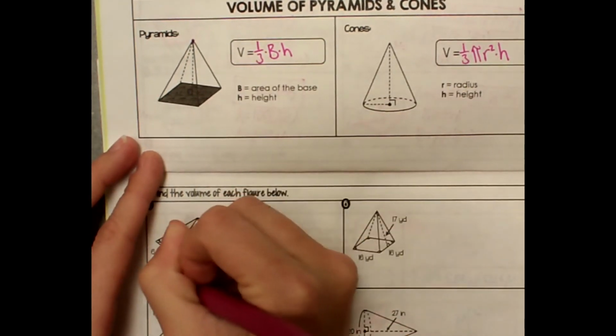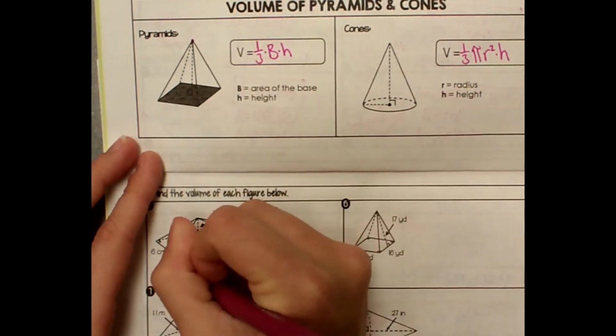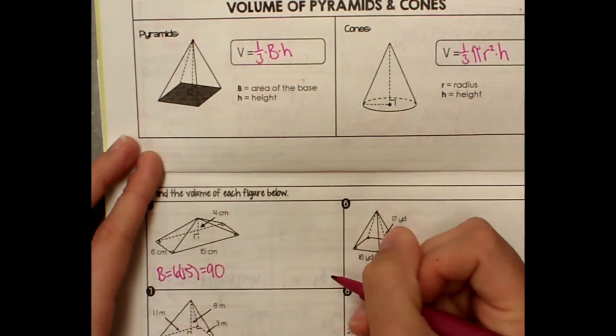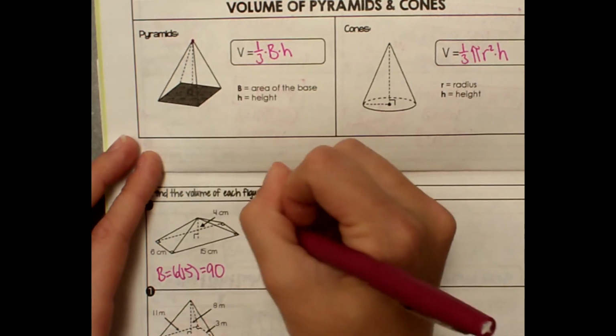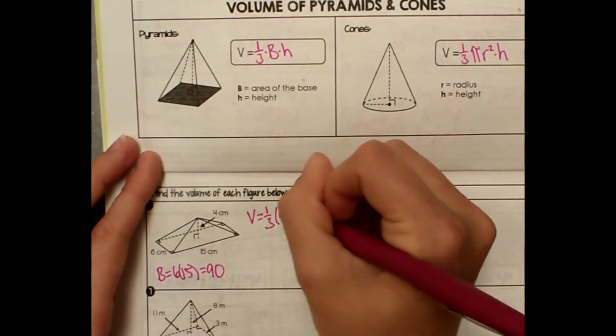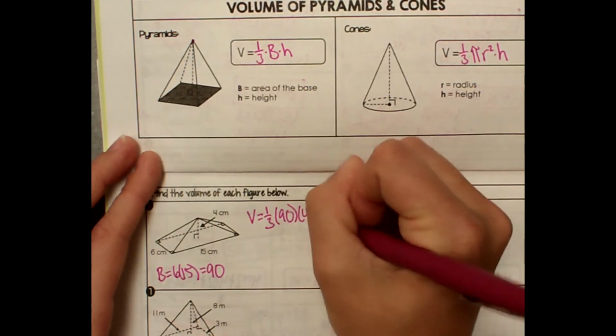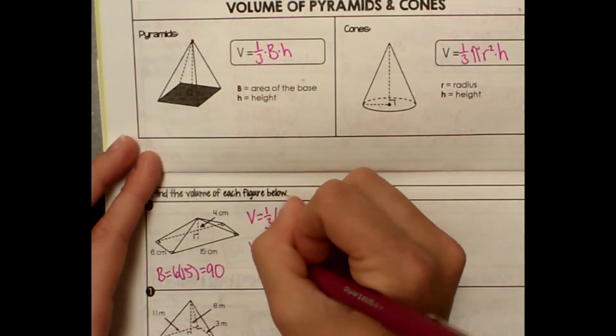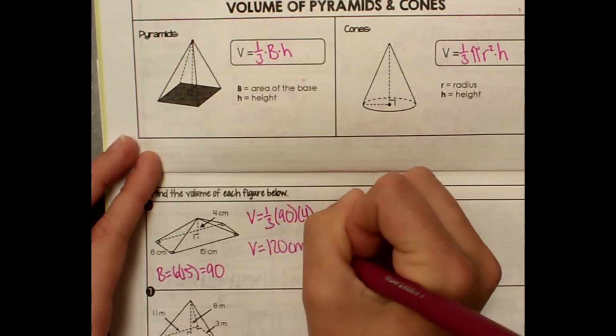So we'll say B is equal to 6 times 15. So my area of the base is equal to 90. If we substitute that into our equation, 1/3 times 90 times my height, which is 4, my volume is equal to 120 centimeters cubed.